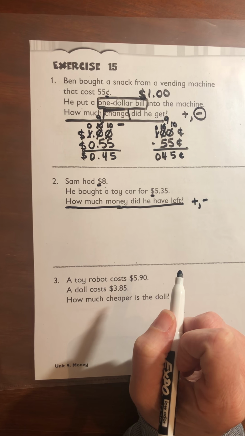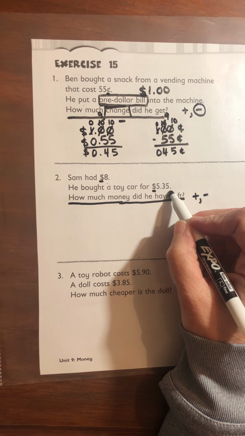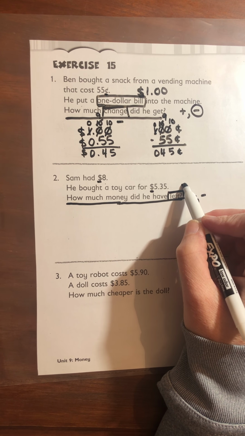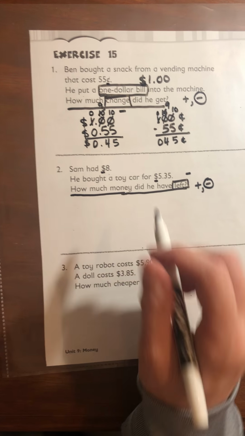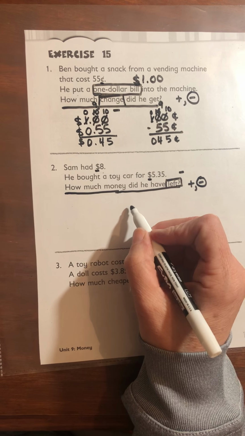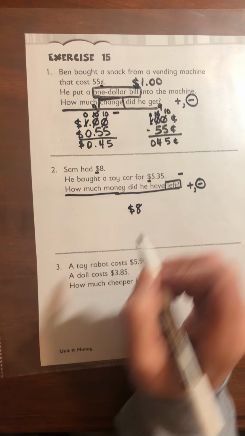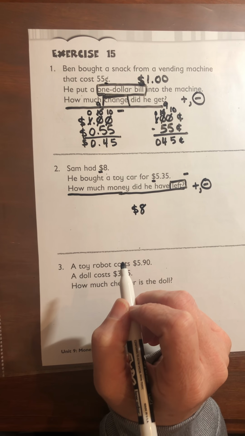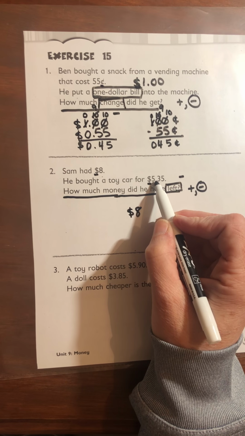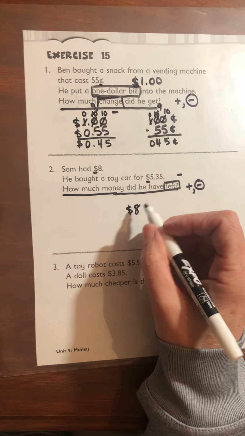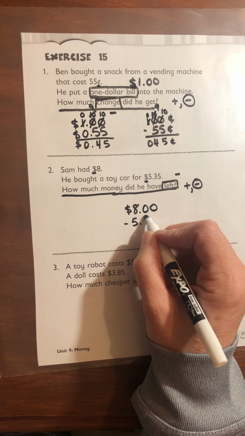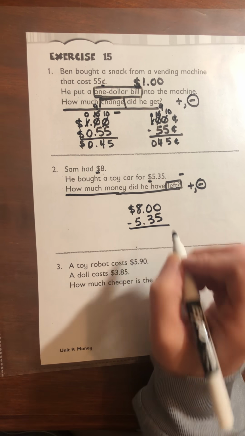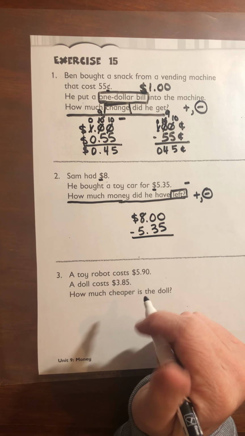And any clues or keywords? We see left, and what does that tell us? To subtract. Okay, what number has to go on top? The biggest number, which is $8. So when I see $8, it looks like that. Do you remember what I have to add to it? If this one has a decimal point, then I have to make sure this one has a decimal point with our 0, 0. Line up your decimal points, and you're going to do everything else the same, okay?